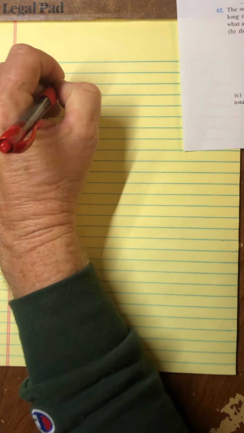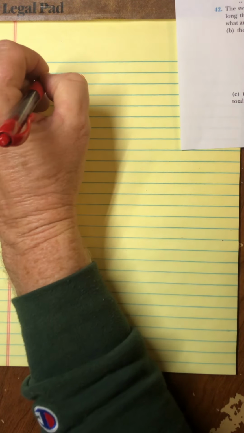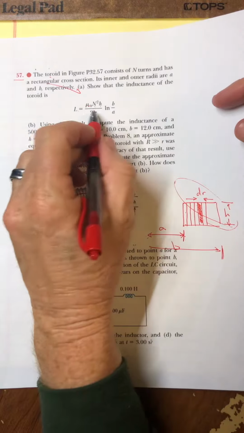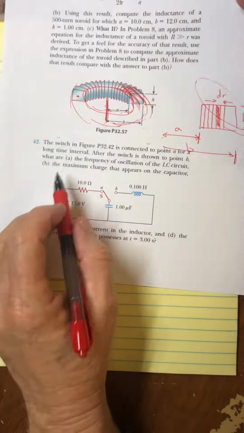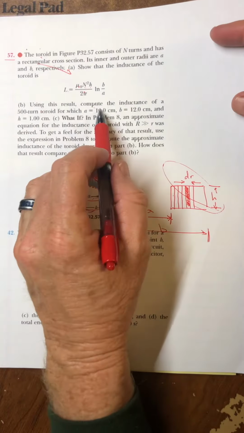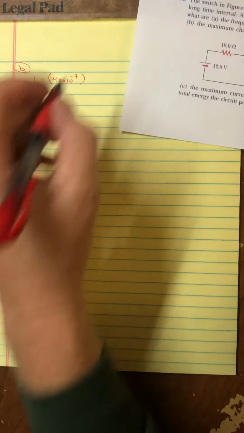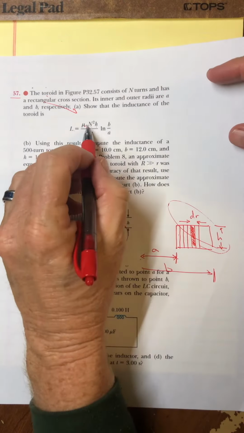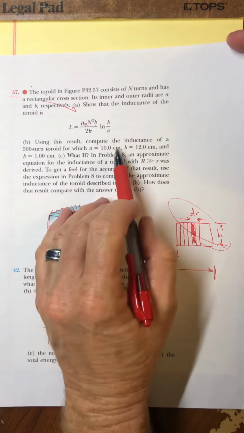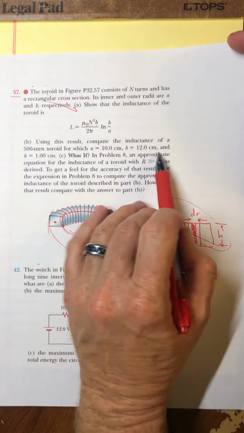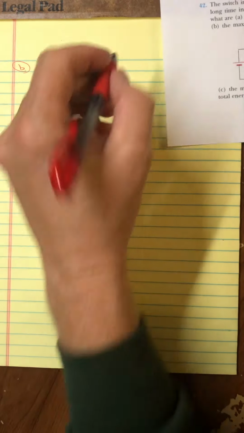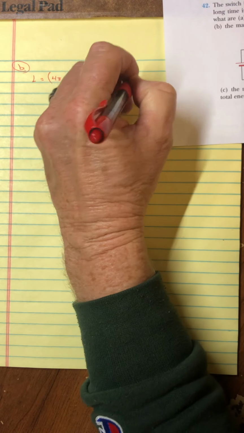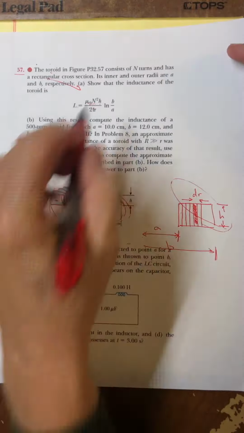Let me put in some numbers here. Starting with the mu naught, 4 pi times 10 to the minus 7. Here it says a toroid that has 500 turns, so there's the N squared. Let's see, it gives us an A and a B, and here's the height, 1 centimeter. I'm going to do that in meters and be a little careful with my units.